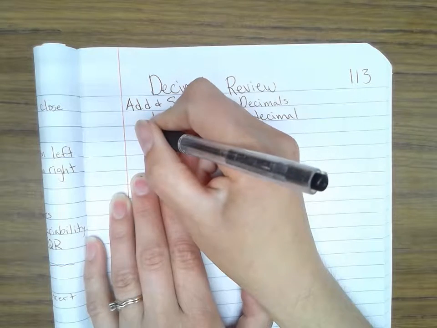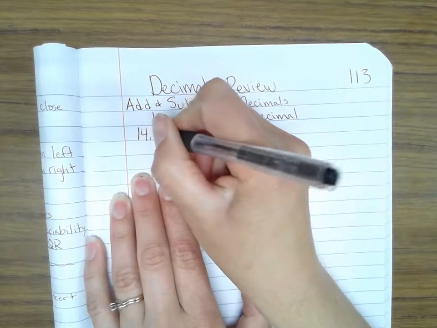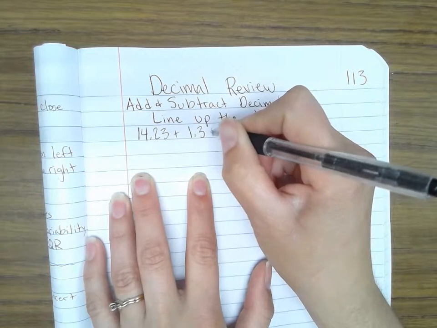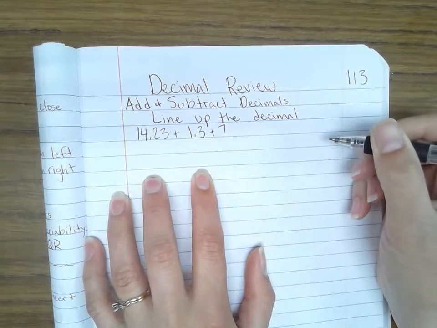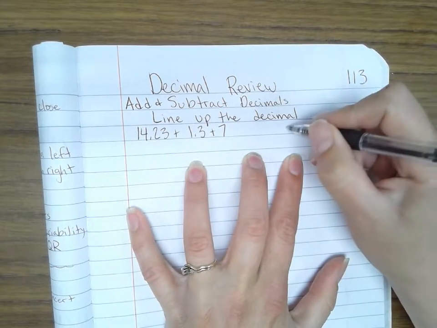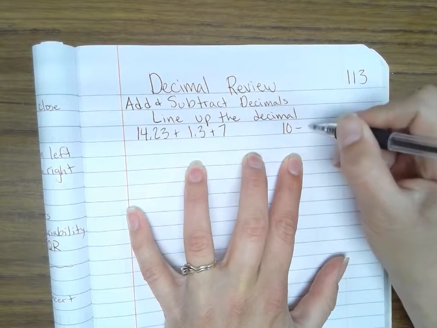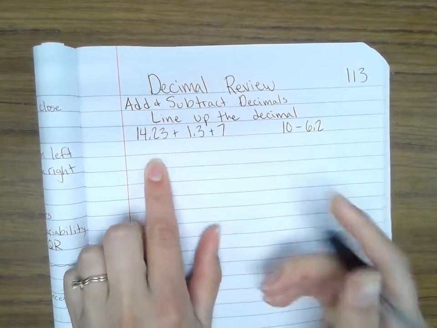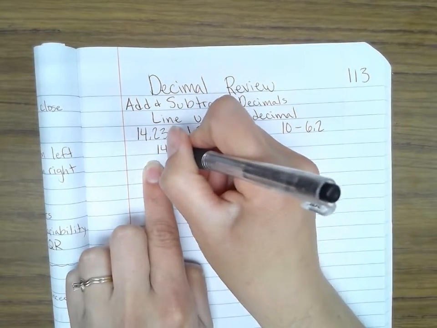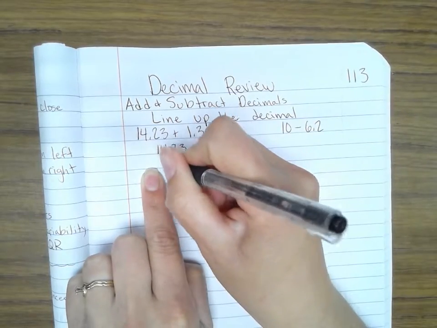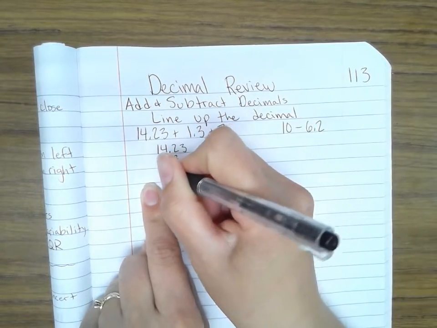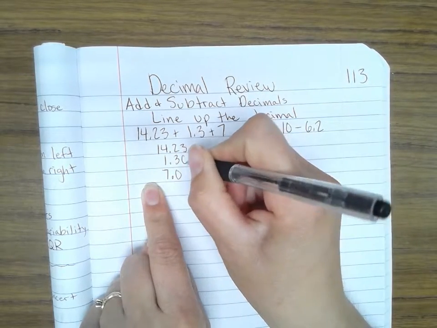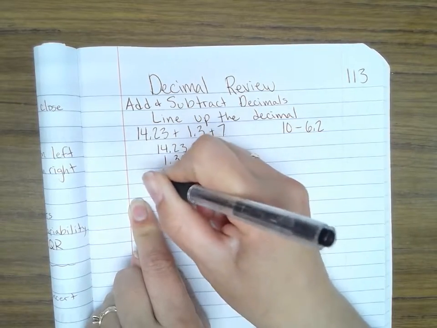So let's say you have this example, 14.23 plus 1.3 plus 7. Okay, and the other example we're going to do is 10 minus 6.2. Okay, line up the decimals. So we have 14.23, 1.3, and 7. Remember, the decimal on the 7 is right after it. You can fill in these other spaces with zeros, but you have to line them up.